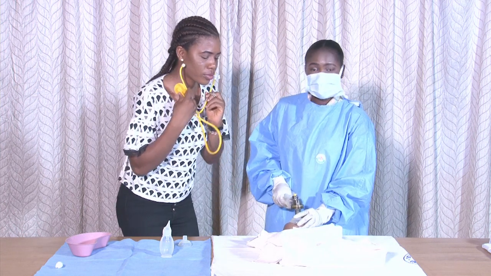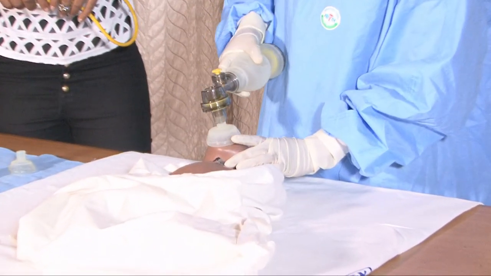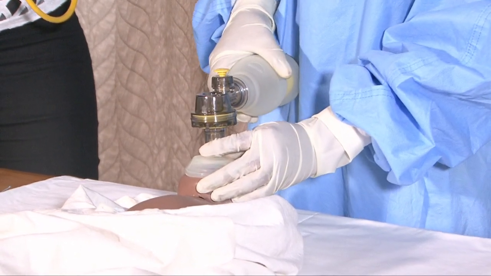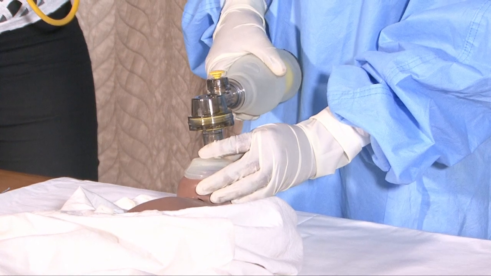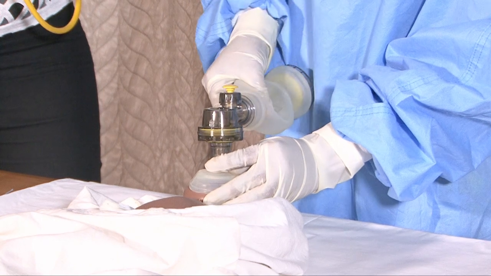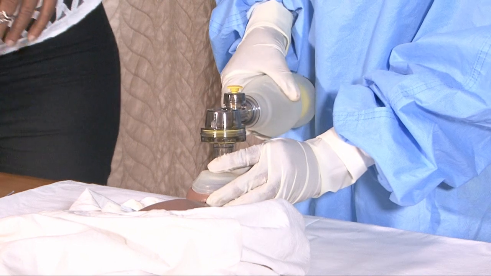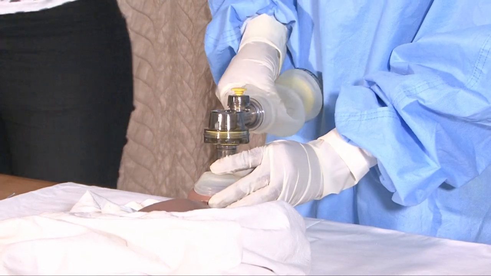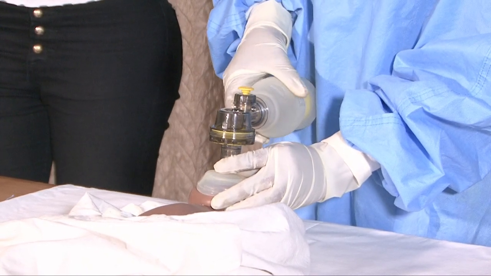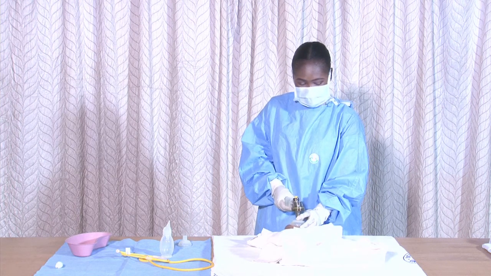Okay, heartbeat is there. So I have to reposition again, reapply my mask, maintain a firm seal. Now I would have to squeeze the bag harder to give a bigger breath. So I'm squeezing. My chest is now rising. You can see that with the rise and fall of the chest. So I continue my ventilation. My chest is rising. I taper it off gently and see if my baby can sustain the breathing herself.